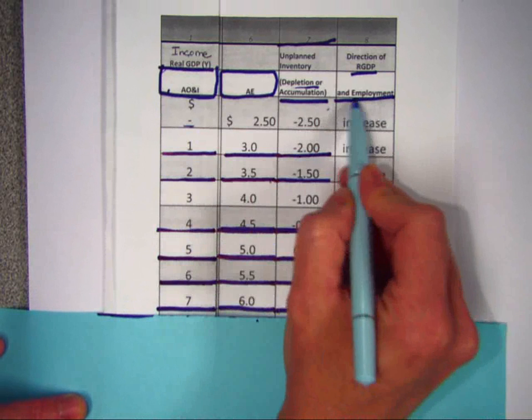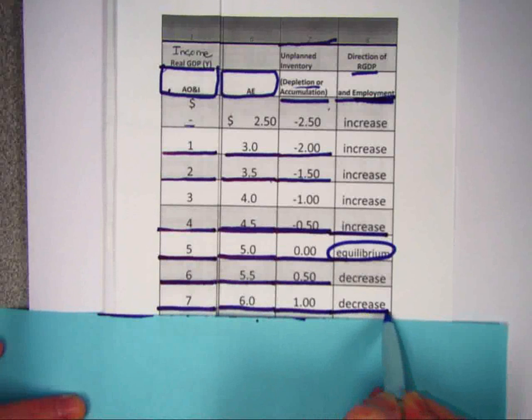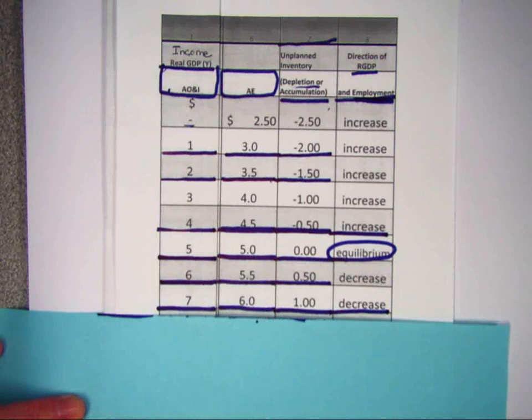In other words, we'll see employment go down. We'll also see production go down. So the total value of all goods and services being produced is going to decrease because we are accumulating inventory.